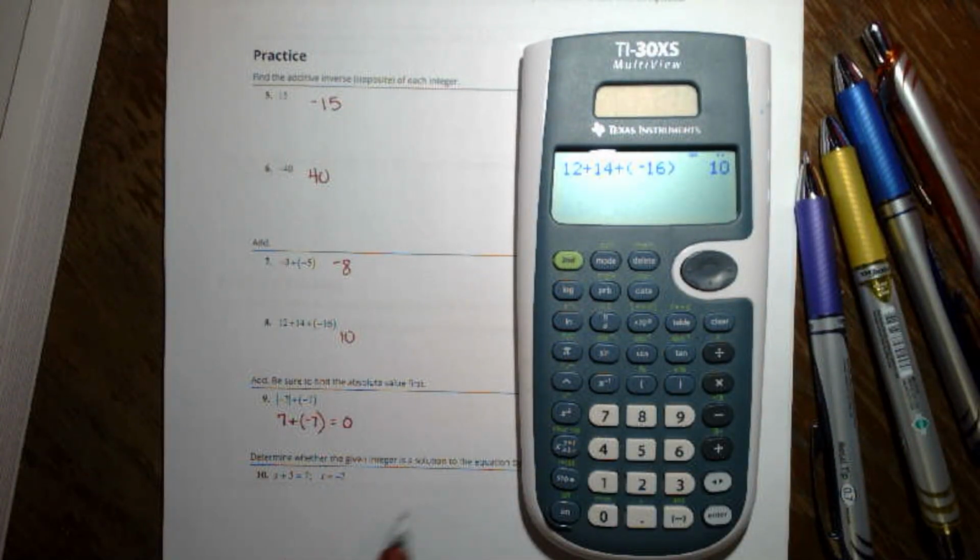Determine whether the given integer is a solution or not. Plug it in. Negative 2 plus 5 equals 7. This is going to give you 3 equals 7. They don't equal, so it's not a solution.